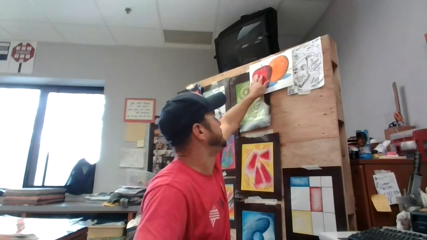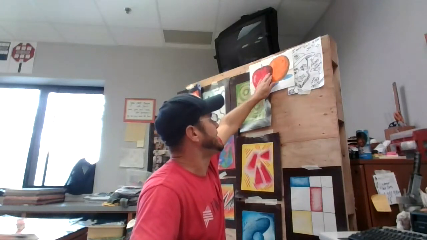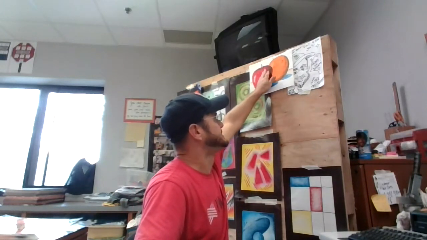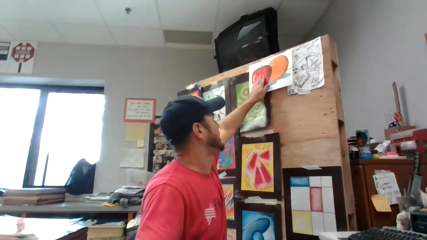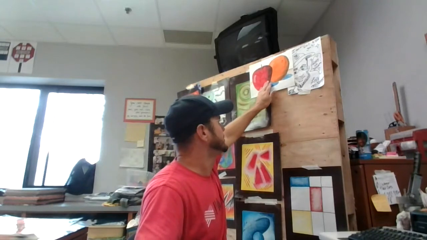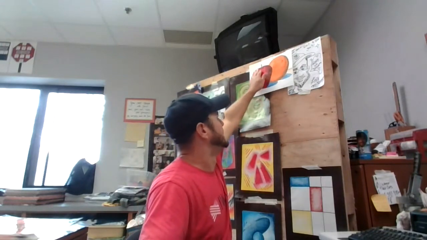So last week we drew an apple. I've got an apple right up here. And on an apple, to get that shading, we can take the opposite color of red. The opposite color of red is green. So after I colored red, I took the green and went over top, and that gives me the shadows, the shading where the light is not quite hitting the apple in full force.